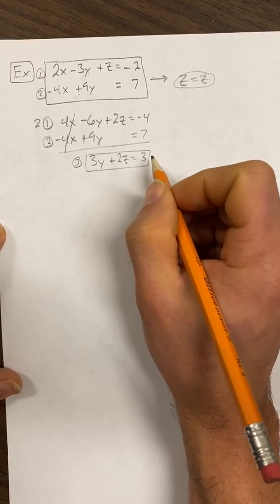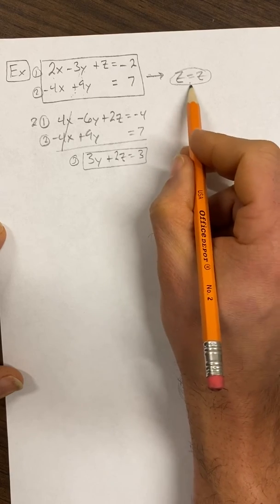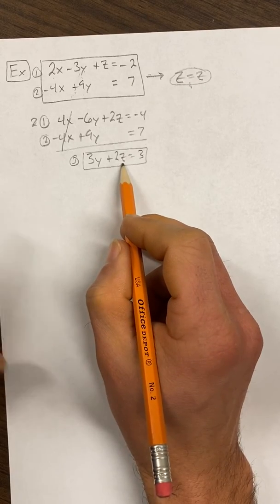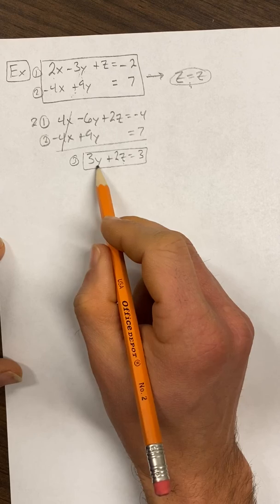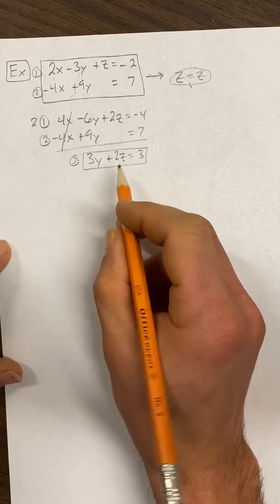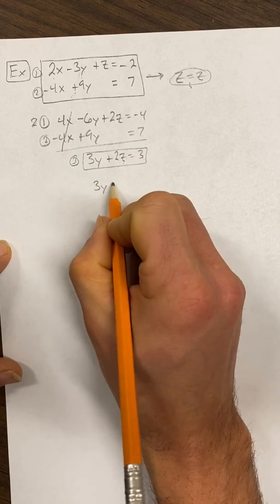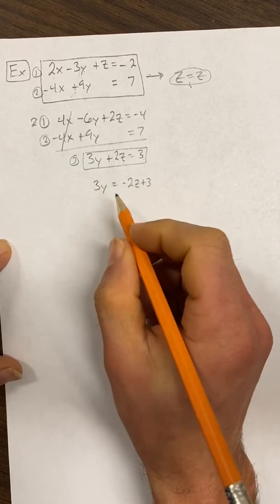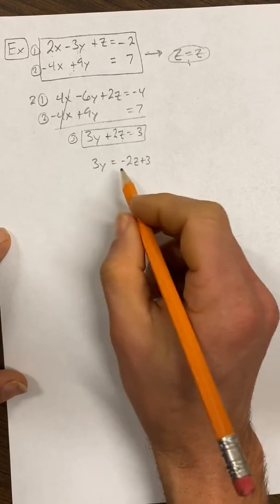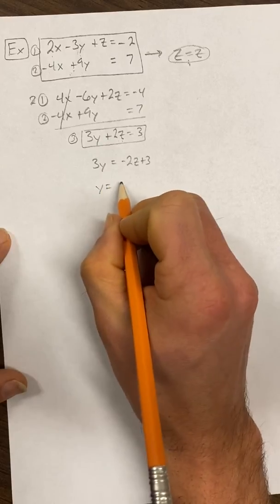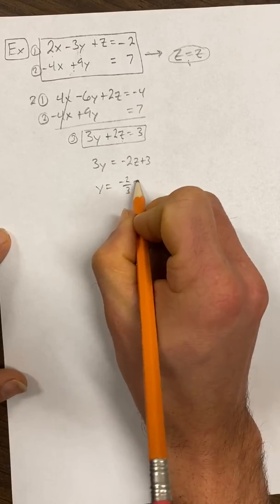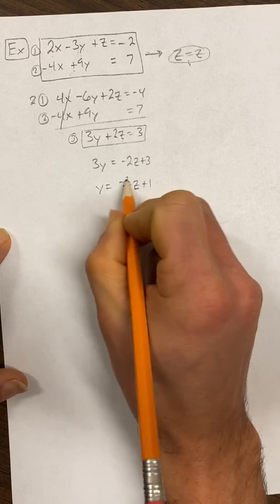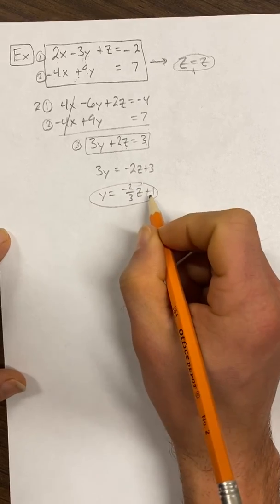And now since it's a non-square system, I already know this is true. So now I'm going to quote unquote plug z in for z and then solve for y. So I'm going to subtract the 2z to the other side. So I kind of need to understand that the answer is going to be a z equals z answer. Going to go ahead and divide by 3. It's going to give me fractions, but that's fine. So negative 2/3 z plus 1. There's what y equals. The only thing I'm missing is x.